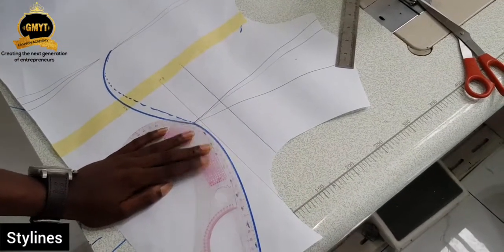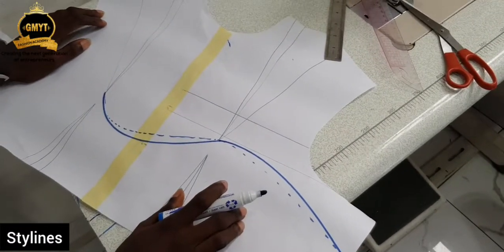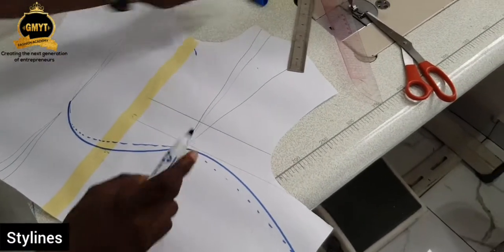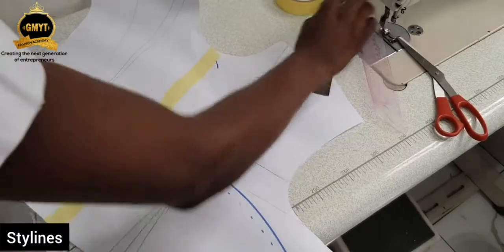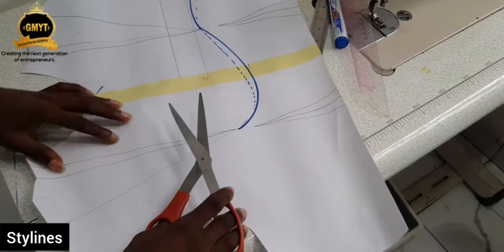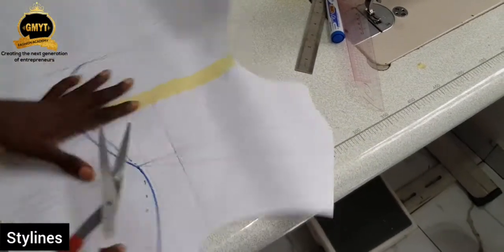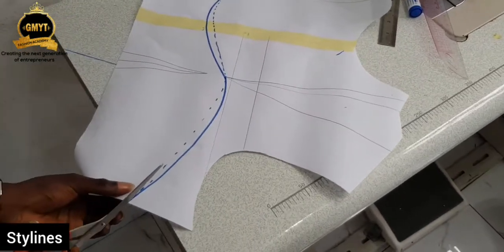Down to your side seam. So now we have the style lines. All we need to do now is to begin to slash in order for us to transfer our dart. So the first thing I will be doing is to transfer my shoulder dart. But before then, let me slash out my style line.